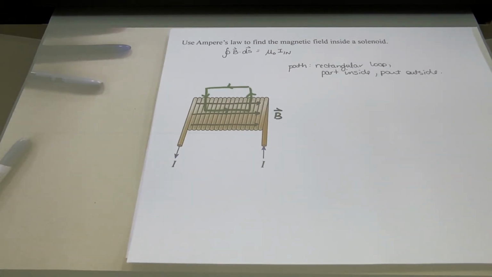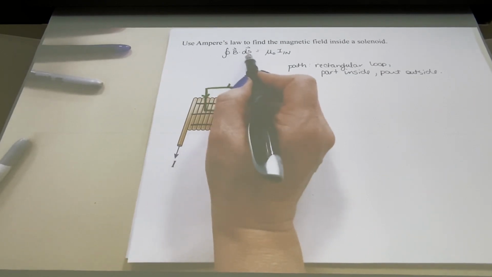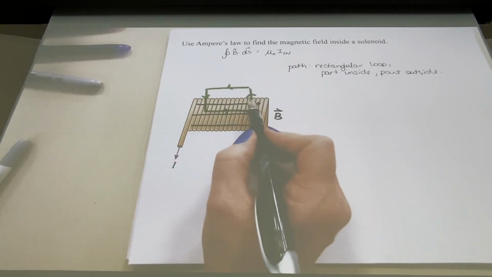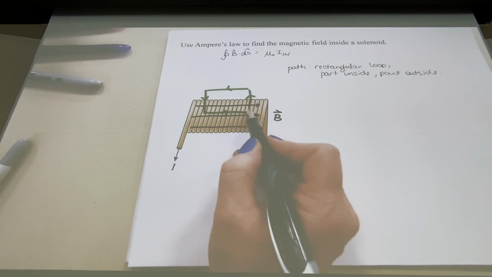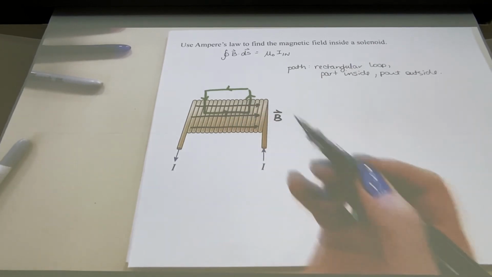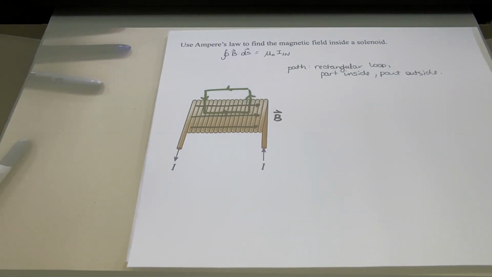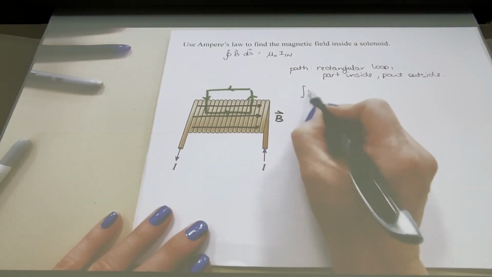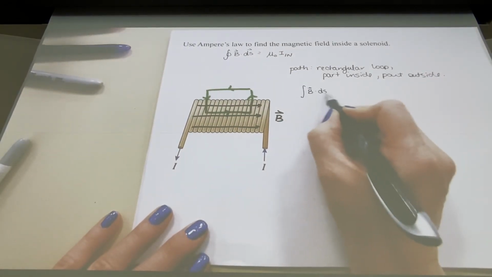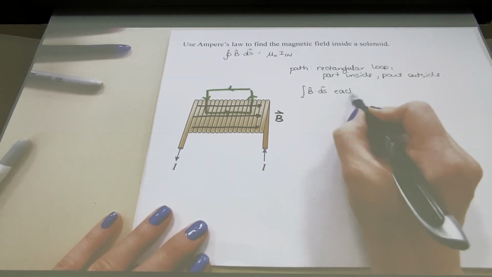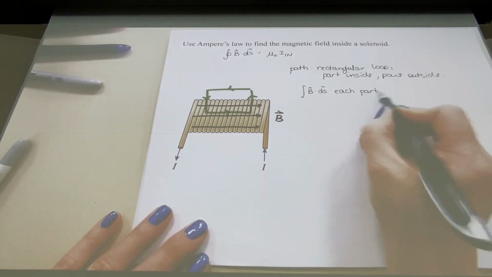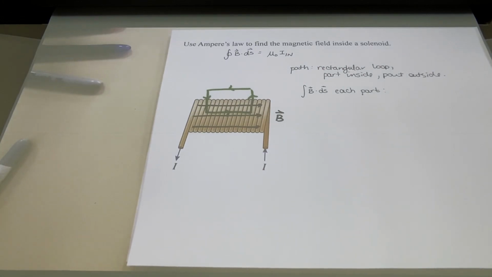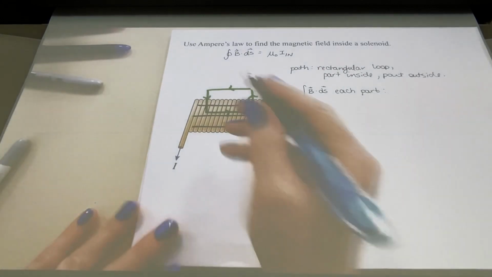If I want to find my net integral of the magnetic field around the path, what I'll do is B dot ds for each of the 4 bits and then add them up to get the total. So I've got 4 pieces of the path. So I want to do B dot ds for each part. I'll call the top bit segment 1.